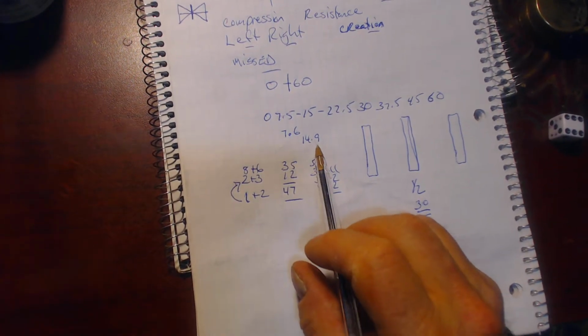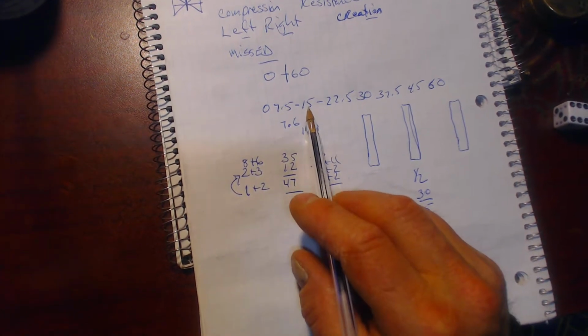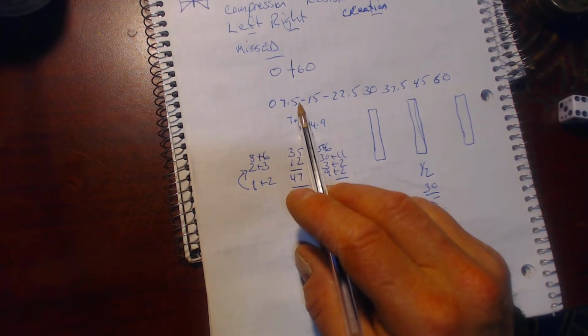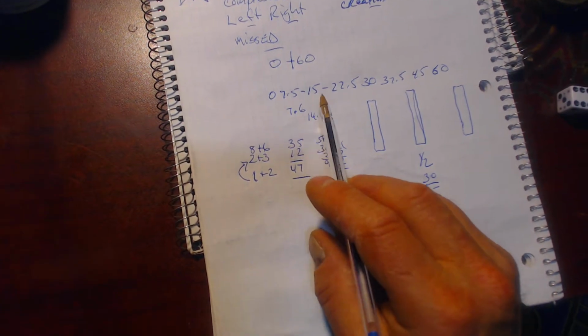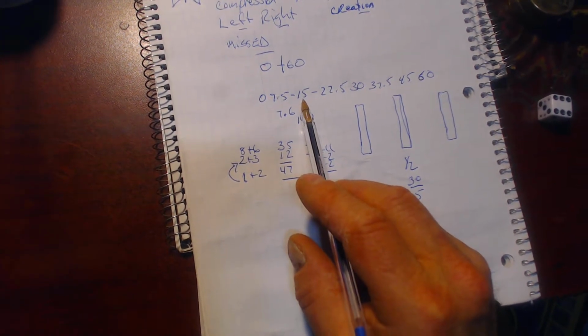So when we come up to all these numbers, we start at 7.6, we go to 14.9. 7.5 is the beginning, 15 is the end. We add on 15 plus, or 7.5 plus. So a complete 15 seconds, the center is 15, and that's Mars.